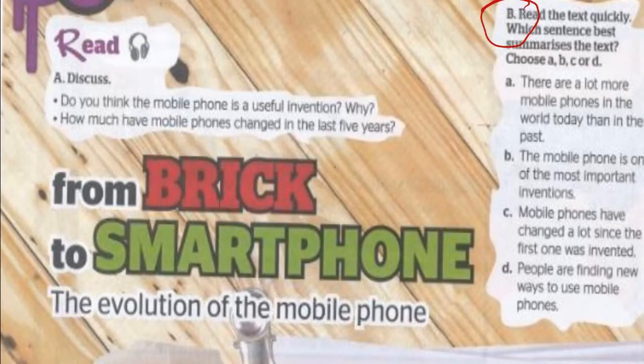When you start with your work, don't forget, before you move on to other exercises, write down B and which one is the answer, whether it's A, B, C or D. Just write whether it's A or B or C or D without writing the points. Now you may start to listen to the audio.